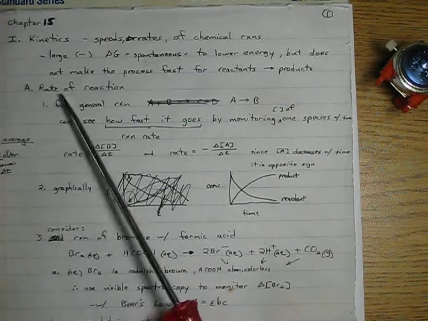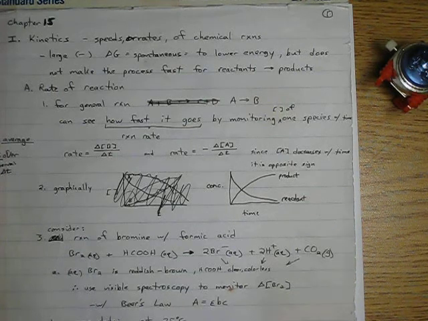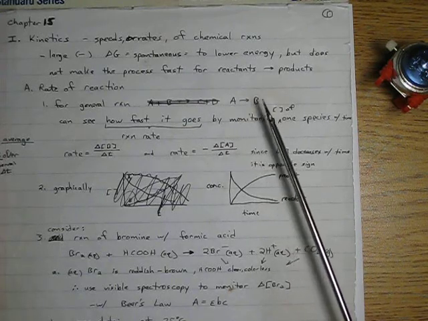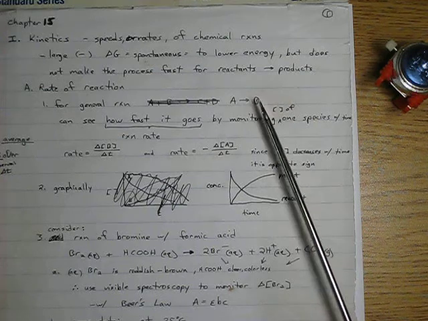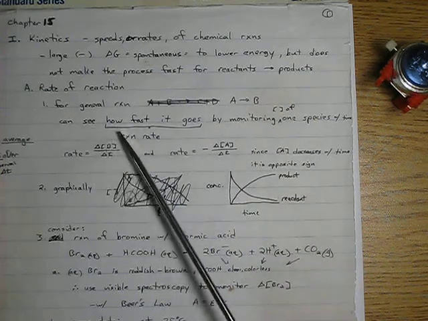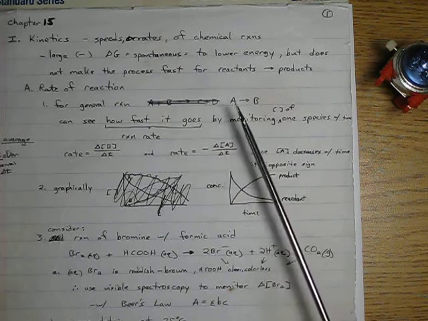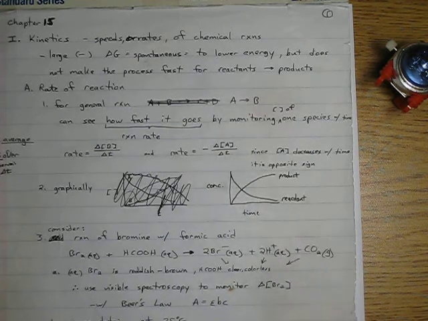So the first thing is, let's look at the rate of a reaction, and we have to define what we mean by the rate of reaction. So let's look at a very general reaction of reactant A reacting to form product B. Well, the rate of the reaction is how fast it goes. And there are two things you can look at. How fast is A going away? How quickly does reactant A react? And the other thing we can look at is how quickly is product B forming? How fast is B coming to be?